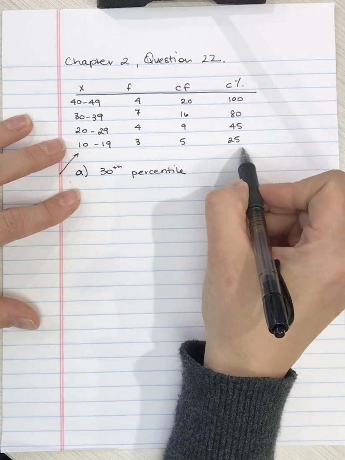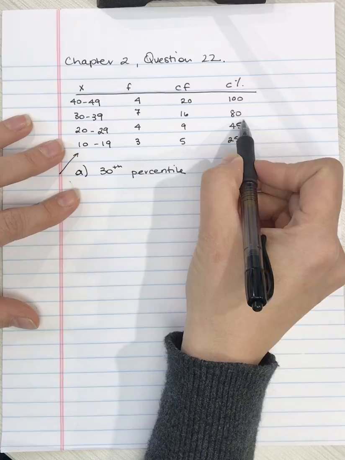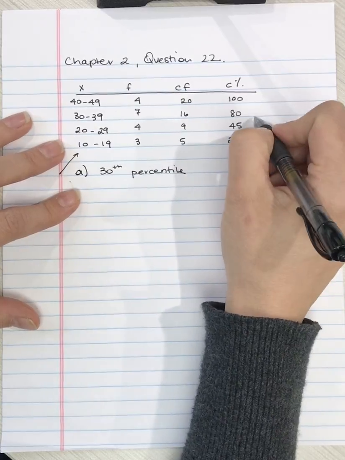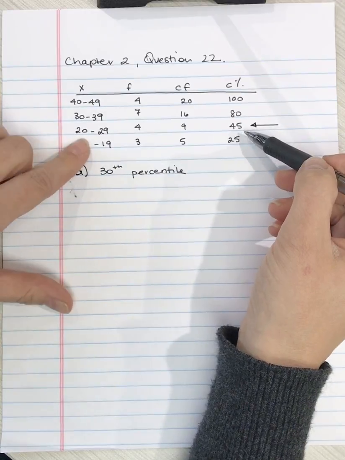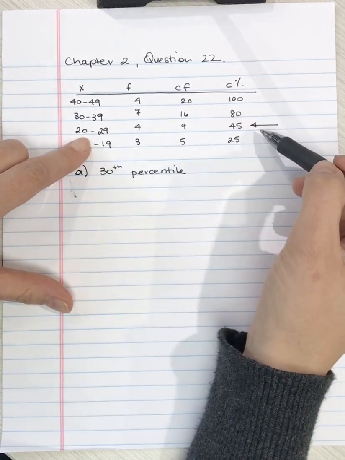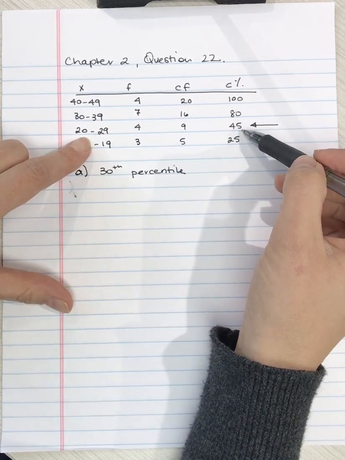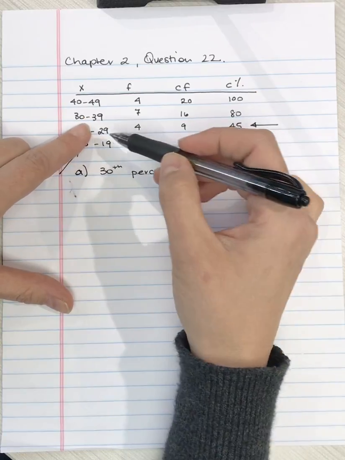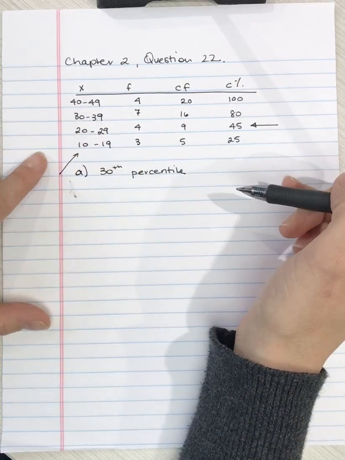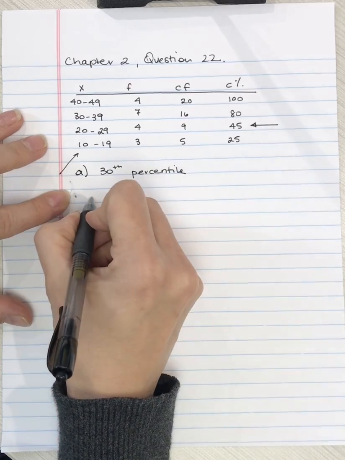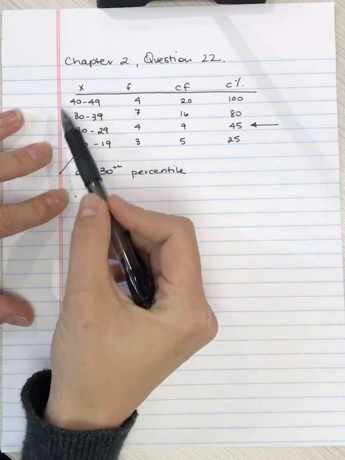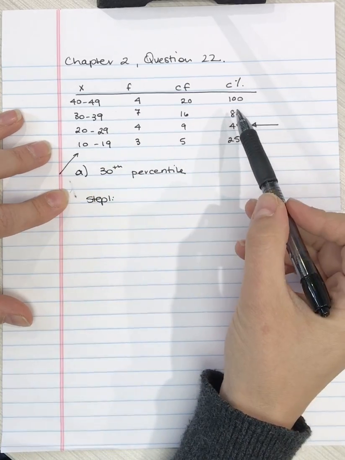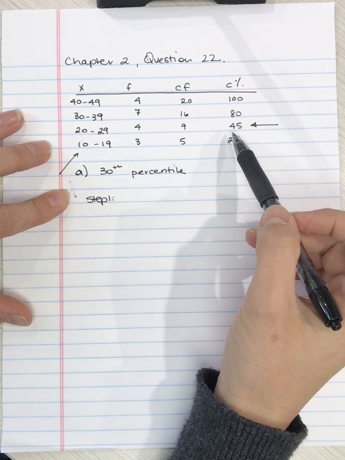If we look here, 25 is too low and 45 is too high. So it is somewhere here, because at the bottom of this row, we only have the 25th percentile, but by the time we finish this row, we have the 45th percentile. So step 1 is we need to find the width on the X column, and we need to find the width on the percentages column.